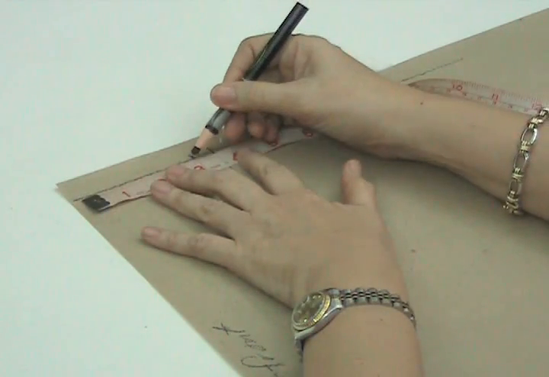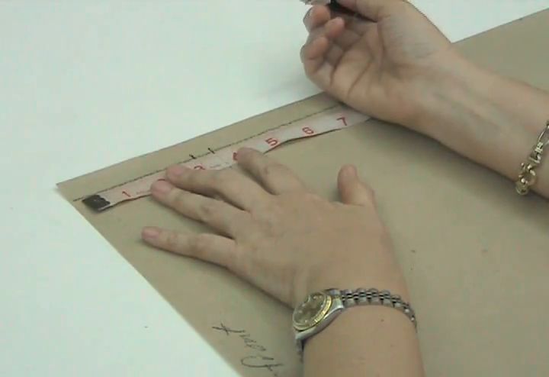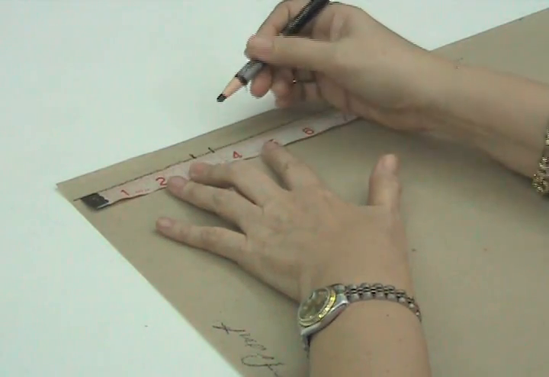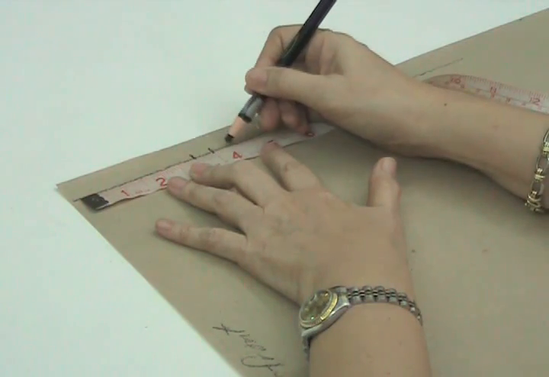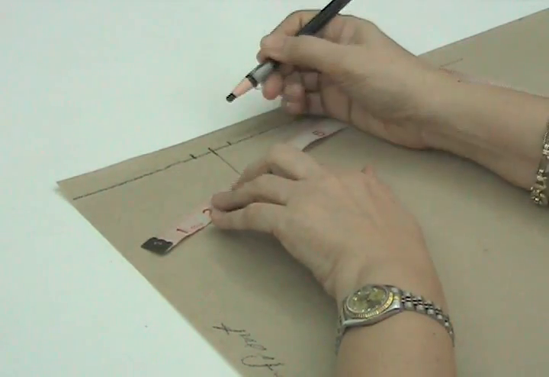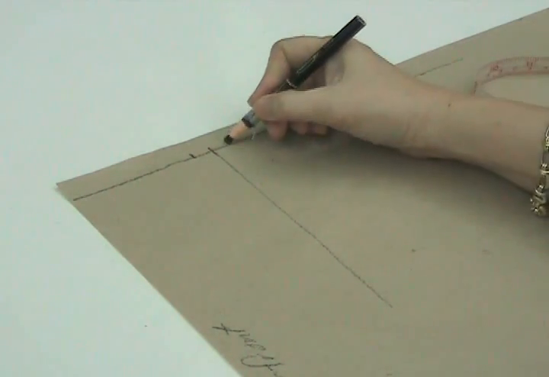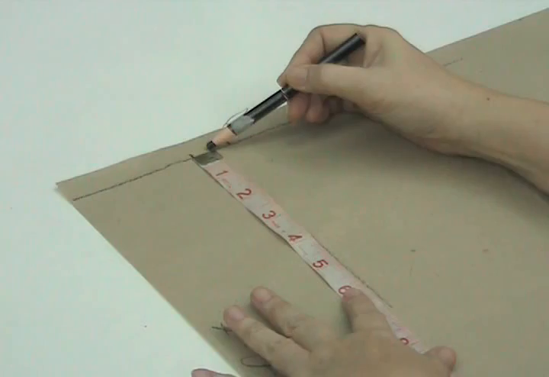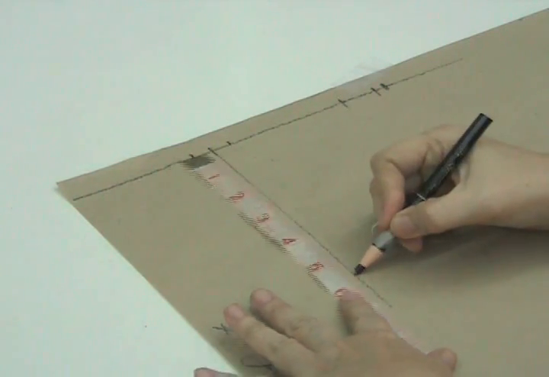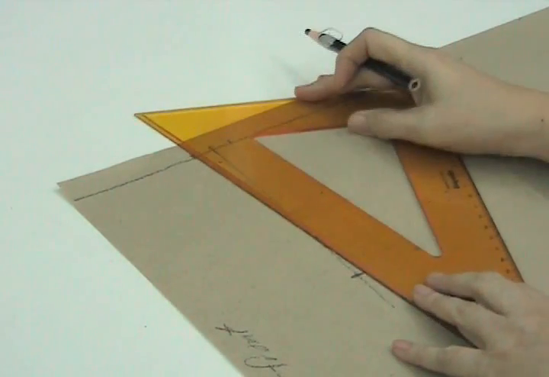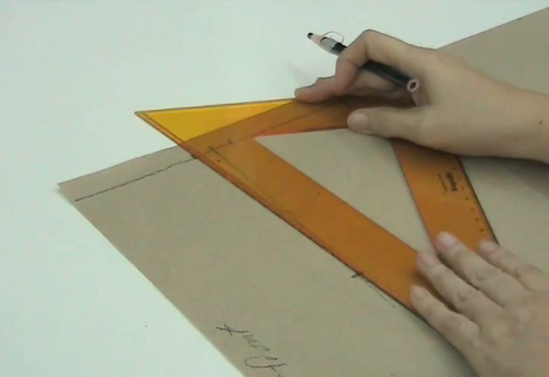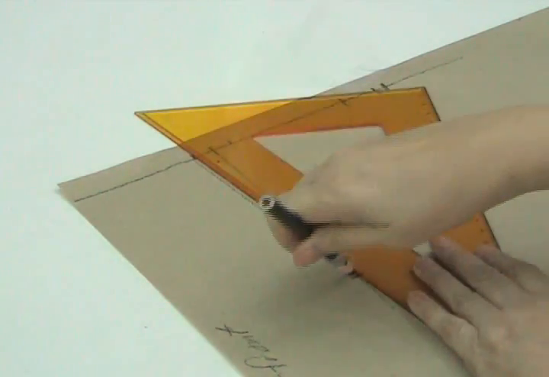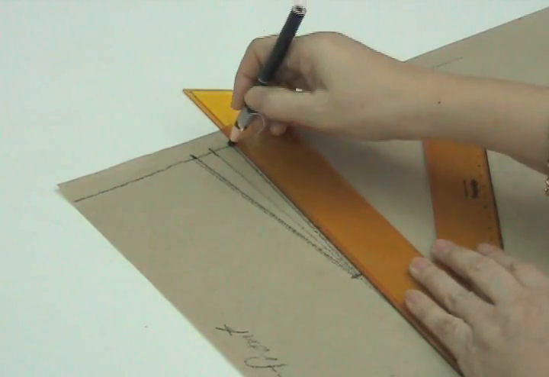From this mark, we will go out 1/2 of an inch or 1.3 centimeters. We mark this. And from this mark, we also go out 1/2 of an inch or 1.3 centimeters. We mark this also. For the length of the dart, we will lay the tip of the tape measure on the guideline until 5.5 inches or 14 centimeters. Then we will connect these 2 points with a straight line. There.